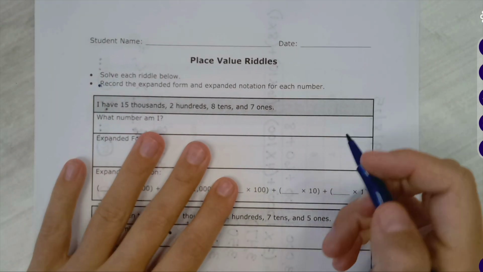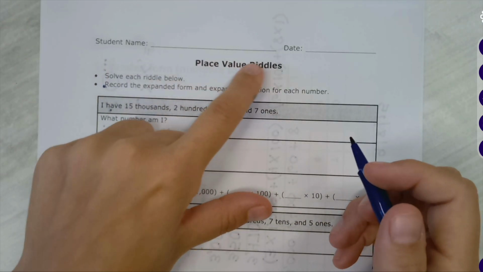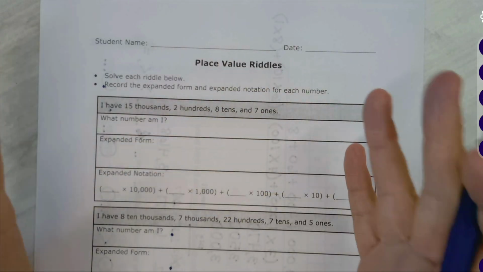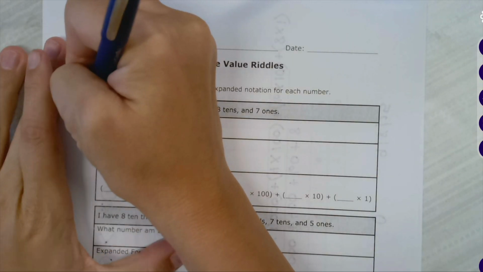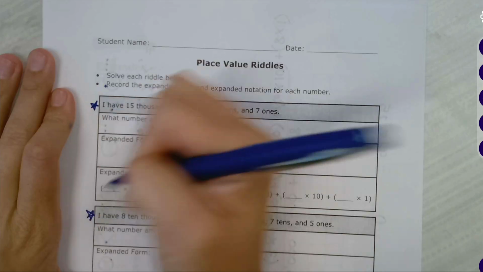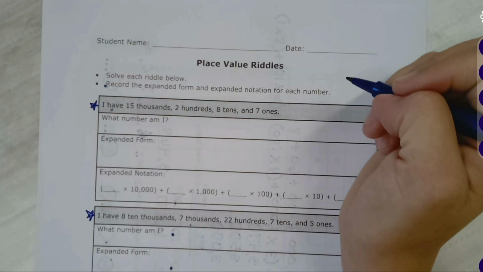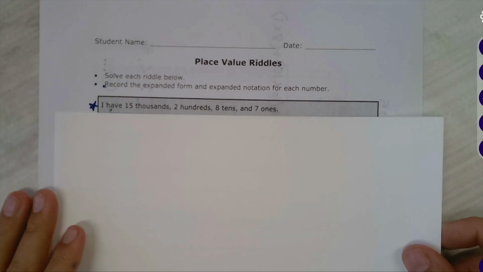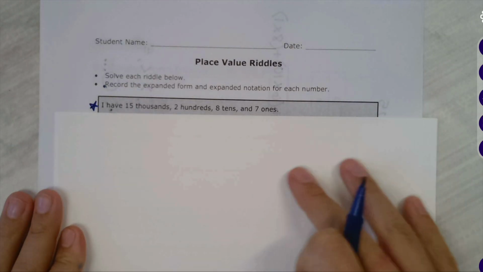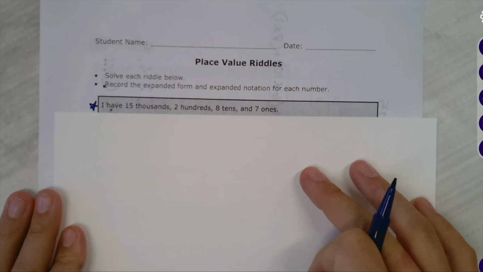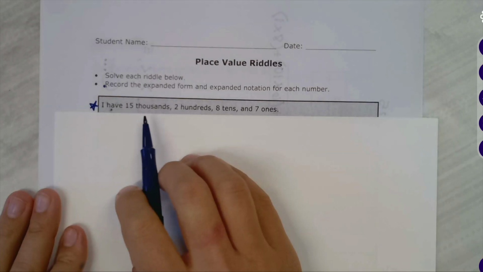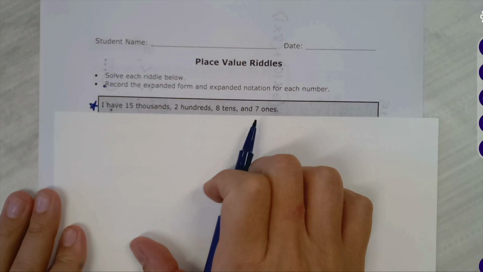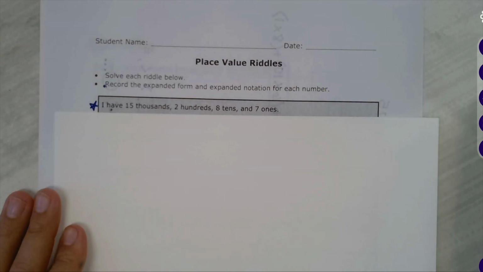are on our homework that says place value riddles. We are going to try to figure out what number we have in each of these boxes. I recommend that you find a scratch paper so that we can use some of our base 10 blocks and draw it out, because we are going to be working with thousands, hundreds, tens, and ones, and we might need our base 10 blocks to help us, okay?